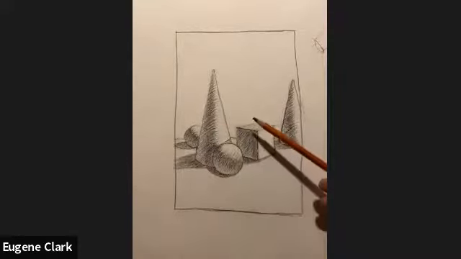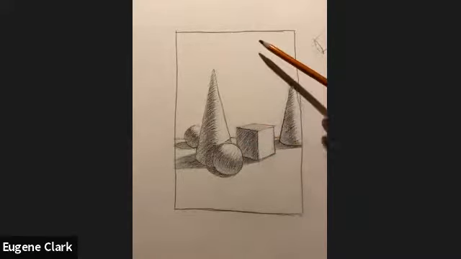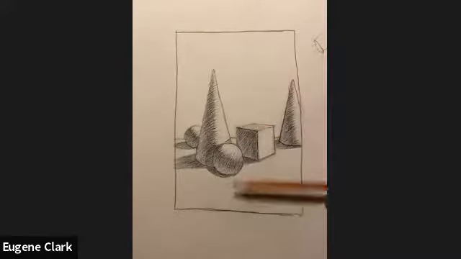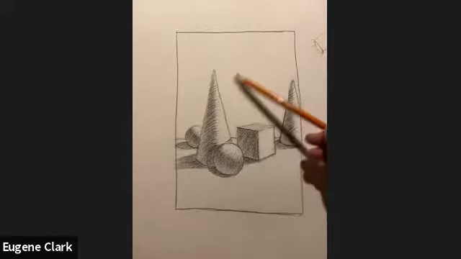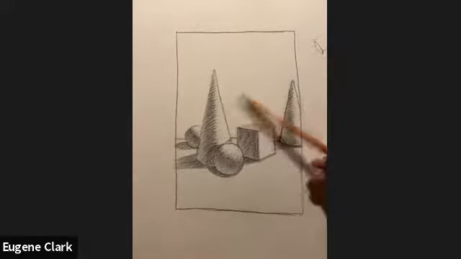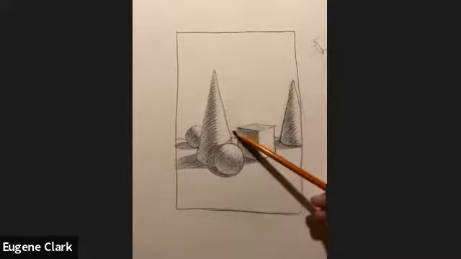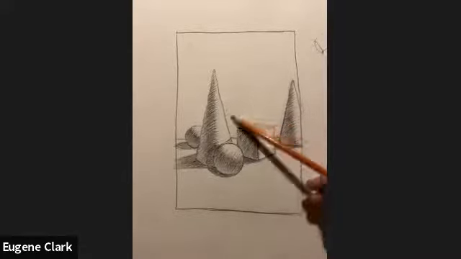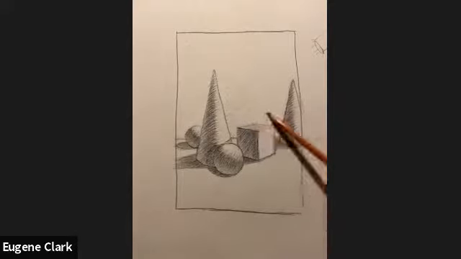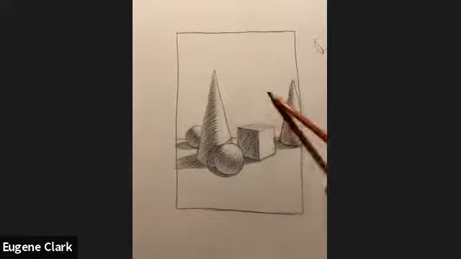As far as the background goes, you might choose to just leave the table and the background as is, but it's not a bad idea to do something to one or the other. And so I'm choosing to do something to the background with a light value.